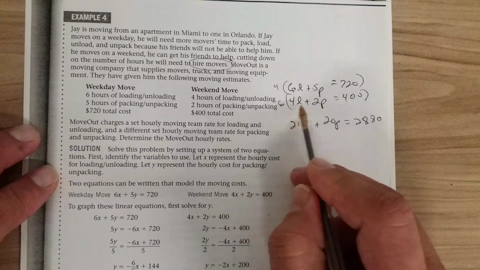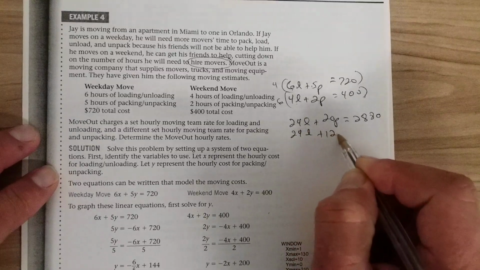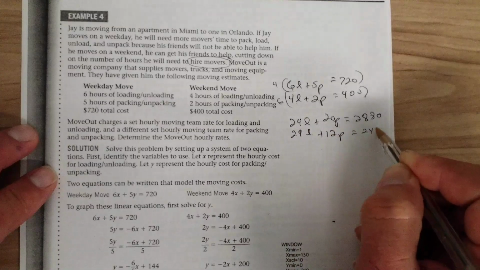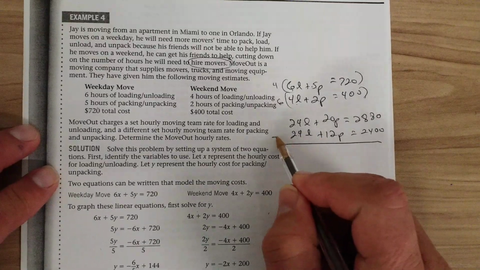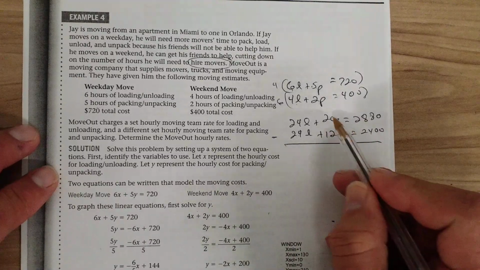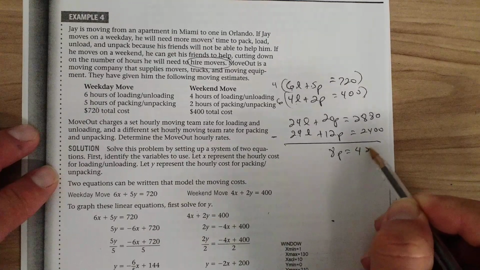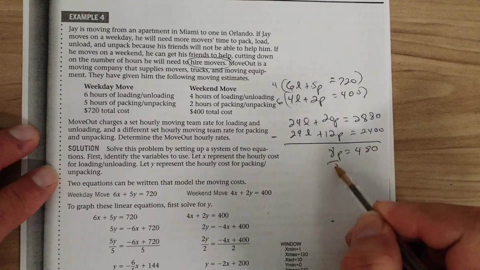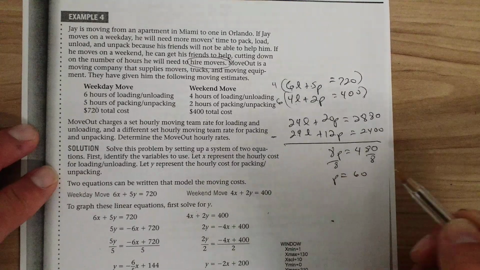Now I'm going to multiply the bottom equation by 6, so you get 24L plus 12P equals 2400. And now that these L's are the same, the loading and unloading, if I subtract these 2 equations, remember systems of equations, I get 8P equals 480. And when I divide by 8, I get P to be 60.